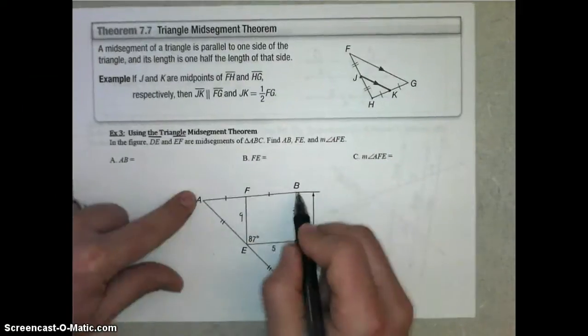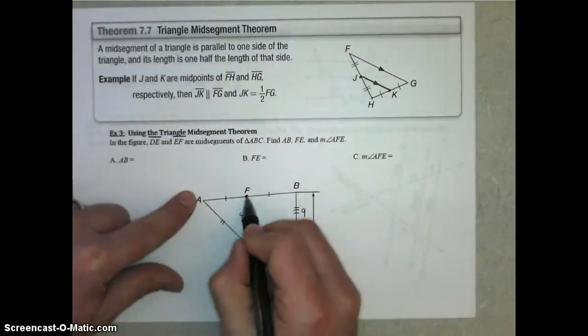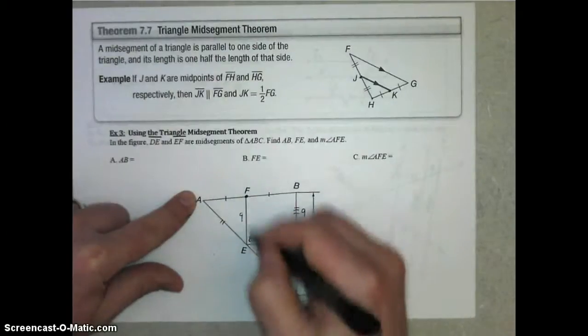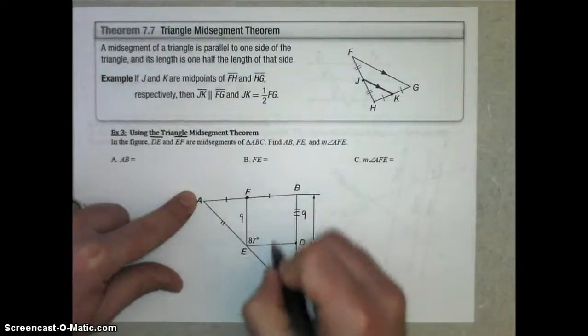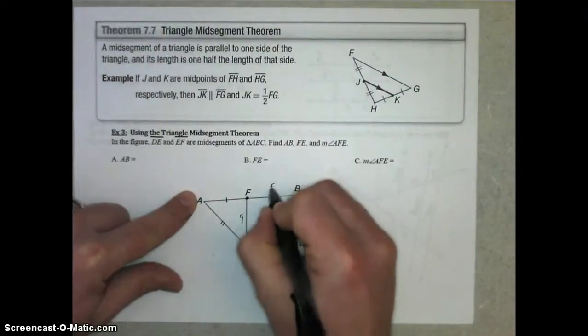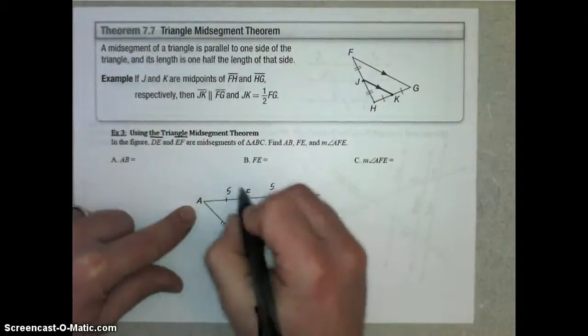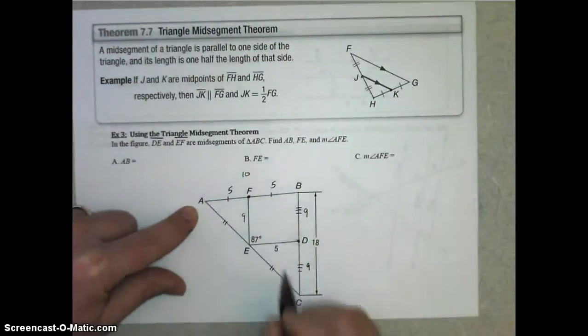Okay? Now, DE is another midsegment corresponding to side AB. It's half the length of AB. Well, if F is the midpoint of AB, in order for that to be a midsegment, then each of these is the same as that midsegment, 5. And that means AB is a total of 10.